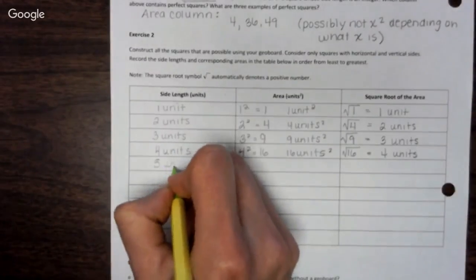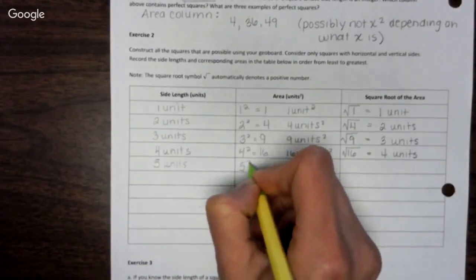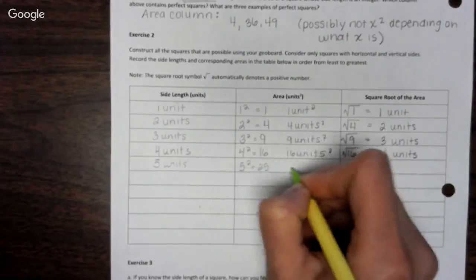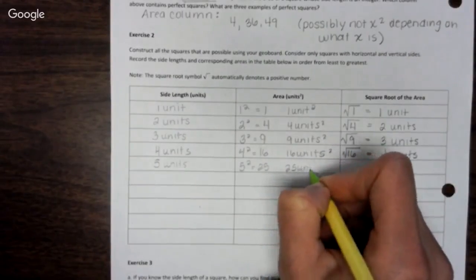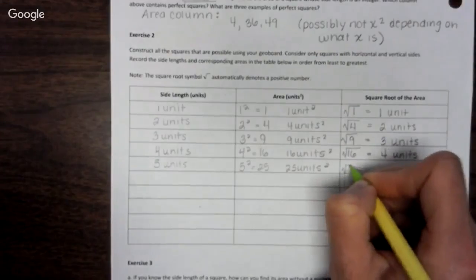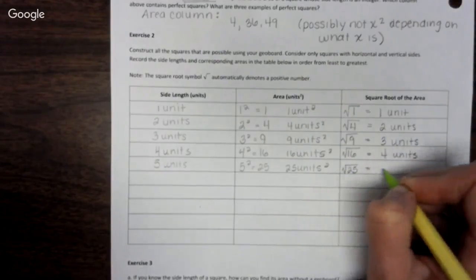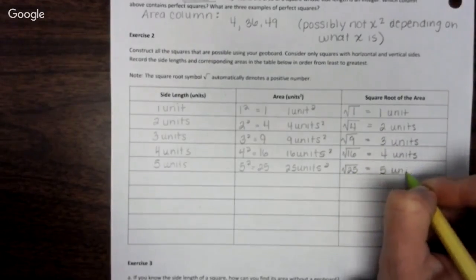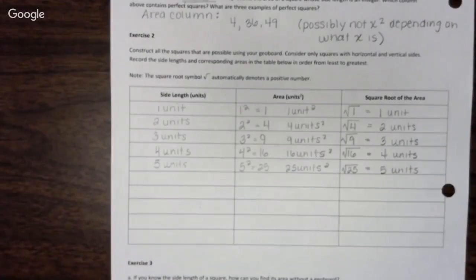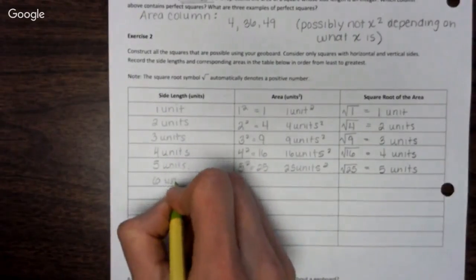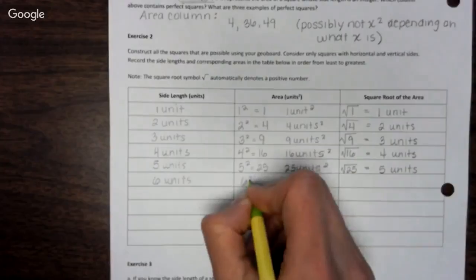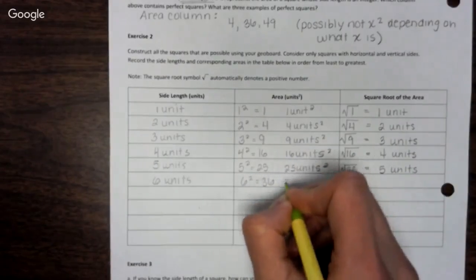All right, how about 5 units? That would be 5 squared, which is 25. So take the square root of 25. What number times itself gives you 25? And that would be 5. 6 units would be 6 squared, or 36.